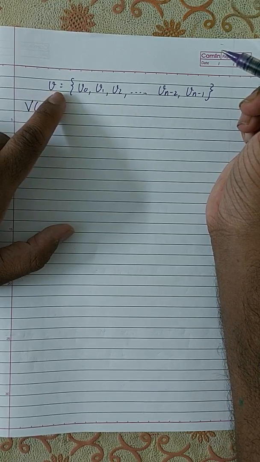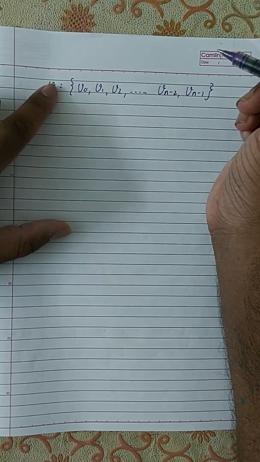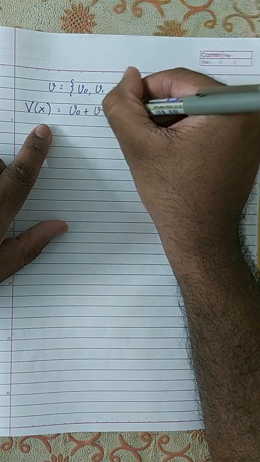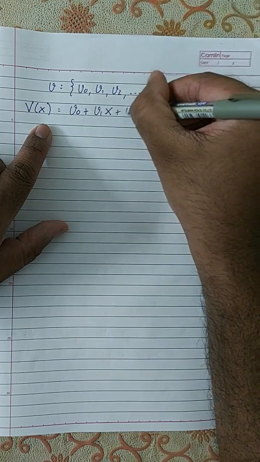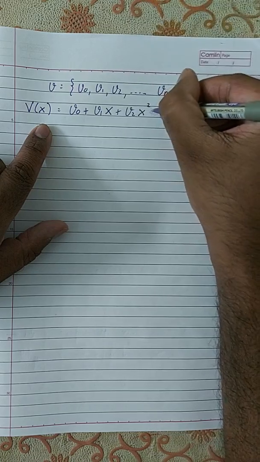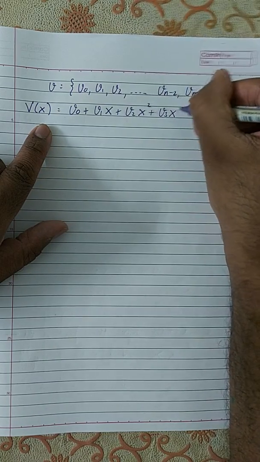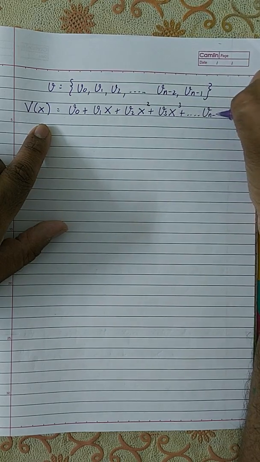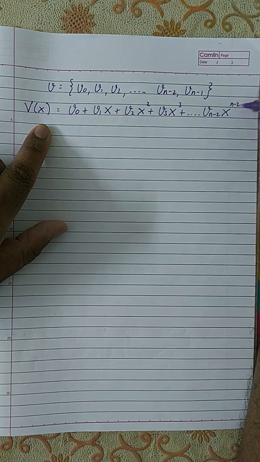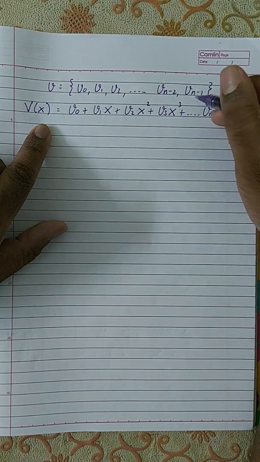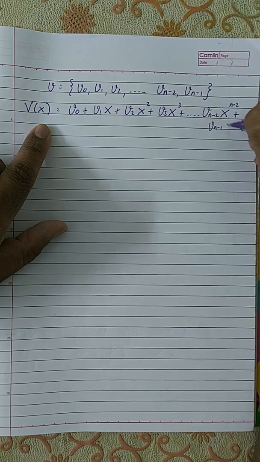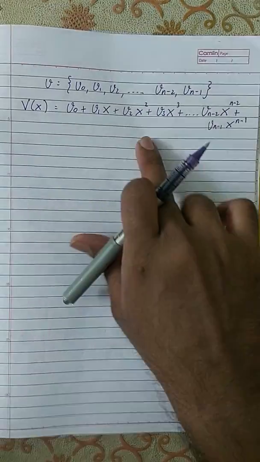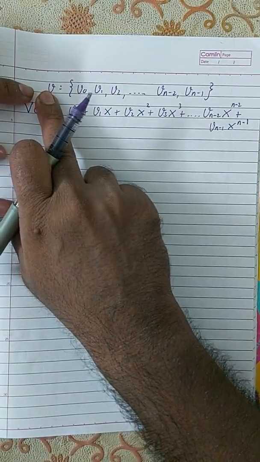Okay, so v is basically a code word, and v of x is the code polynomial of v. v of x is given by v0 plus v1 into x plus v2 into x square plus v3 into x cube plus, and it goes on. And the second last term, vn minus 2 x raised to n minus 2, plus the last one is vn minus 1 x raised to n minus 1.